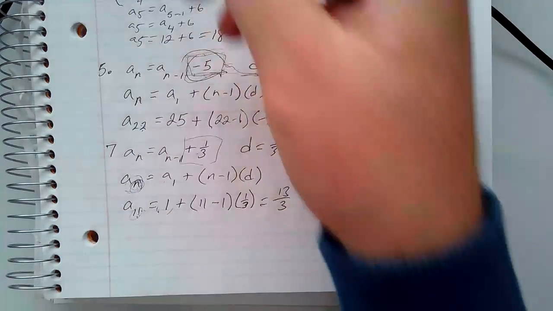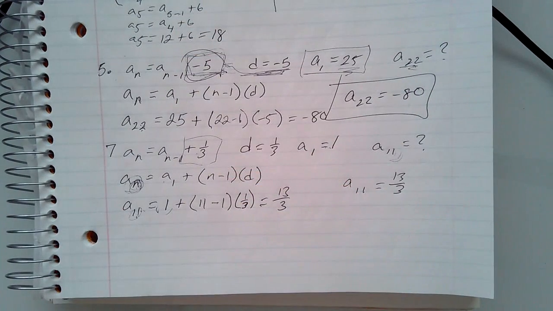So really, you only had to do 3 problems for the day 2 worksheet, recursive formulas practice. All right? I hope that explains everything. Let me know if you need anything else.